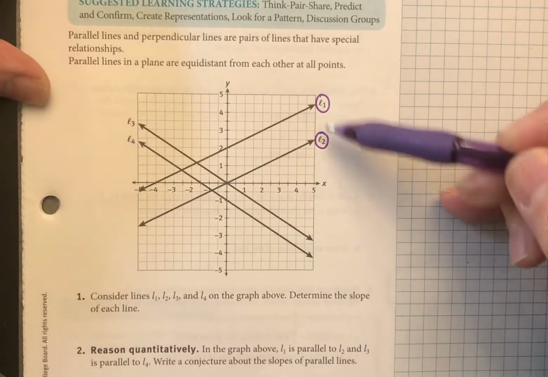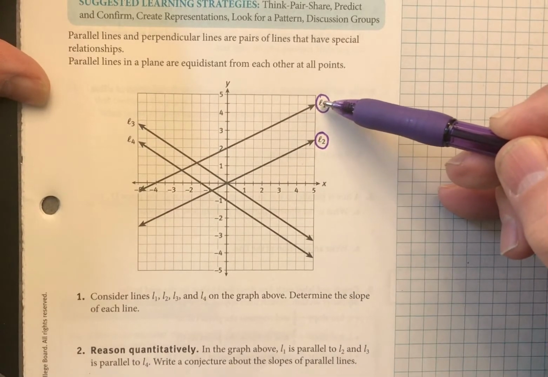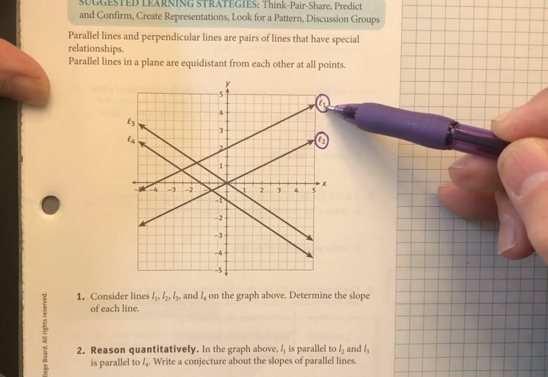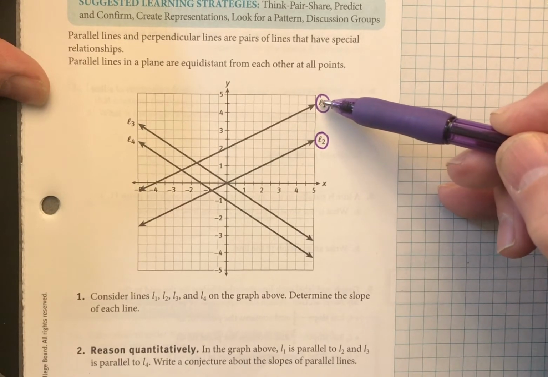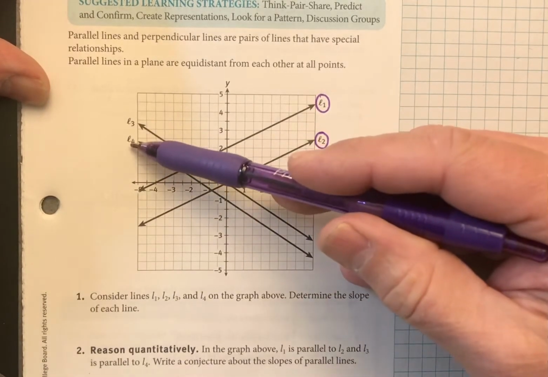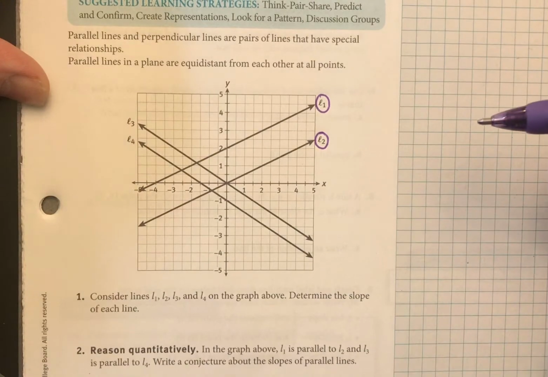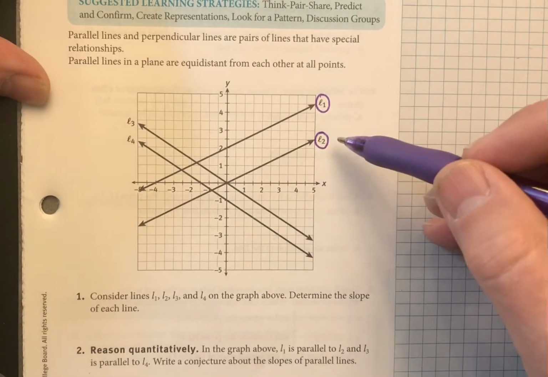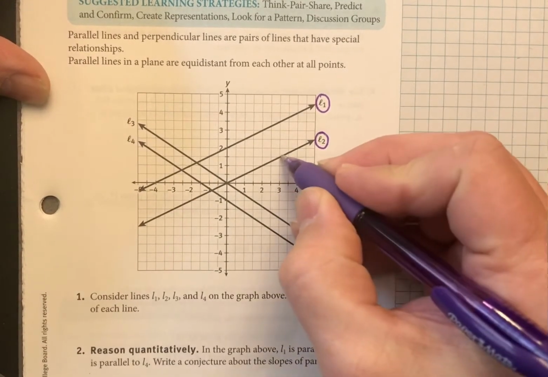When we label lines, we often use a lowercase letter, and then this little number is called a subscript. So it's kind of like Thing 1 and Thing 2 from the Dr. Seuss book. We have L1 here and L2, and over here we have L3 and L4. But we want to look and see what the relationship is between these lines.